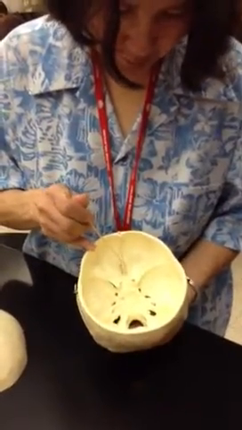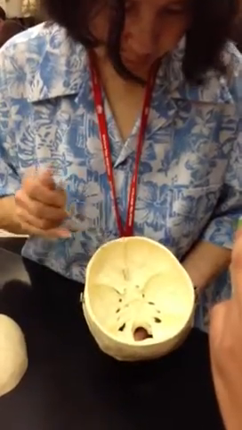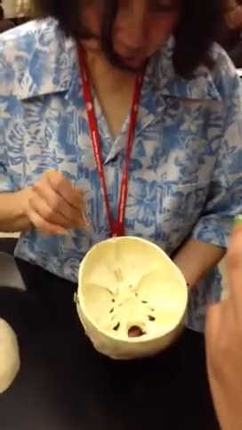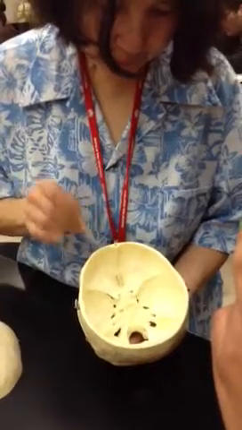Ethmoid bone here, crista galli, cribriform plate with the olfactory foramina. This is the sphenoid bone. Lesser wings, greater wings. Sella turcica.